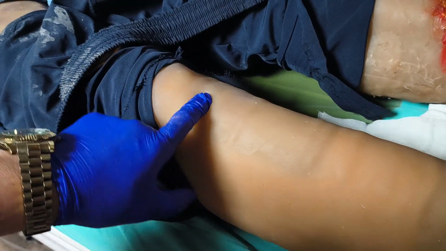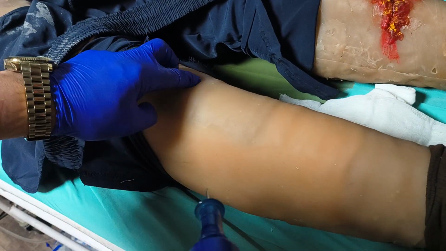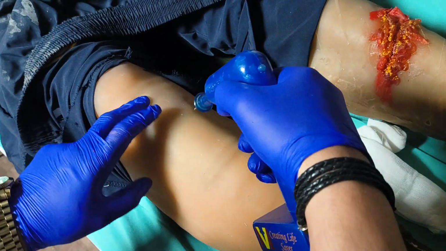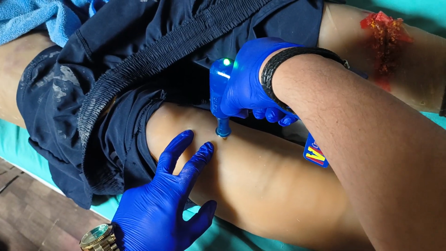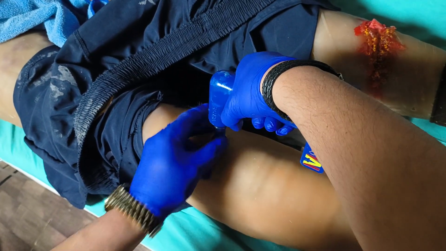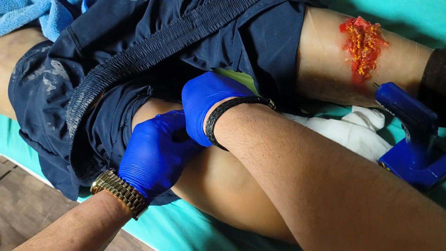So knee joint, this is the tibial tuberosity, anteromedial surface. We have to go 1 to 2 centimeters, till we get a feeling.